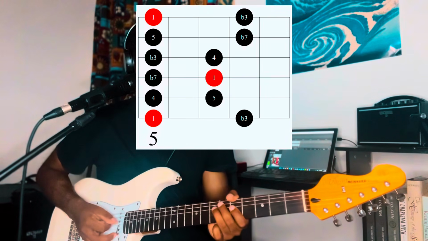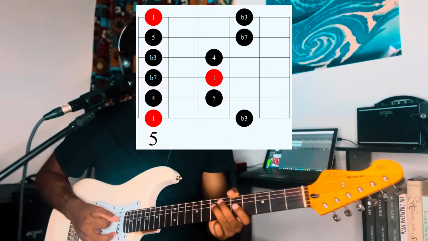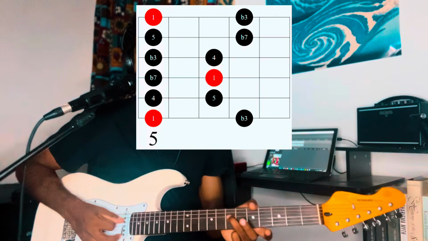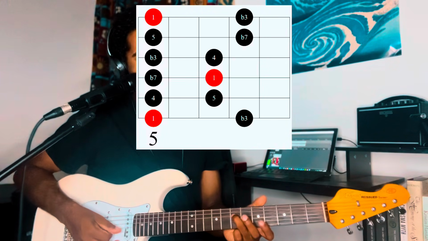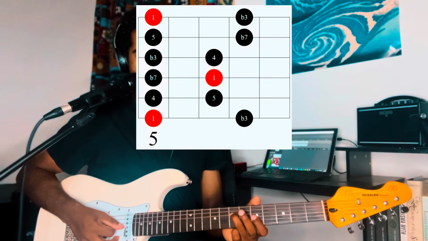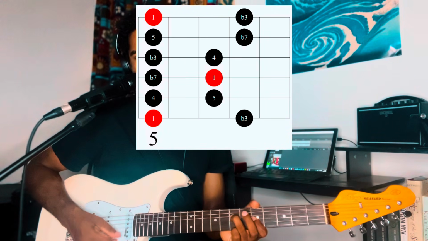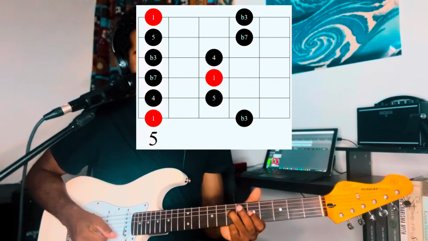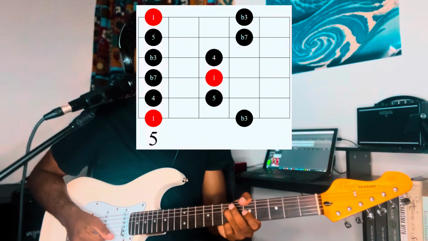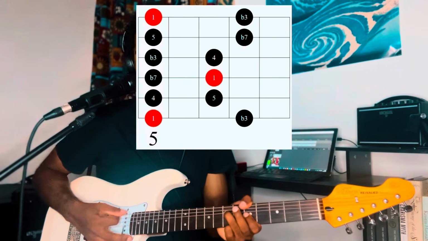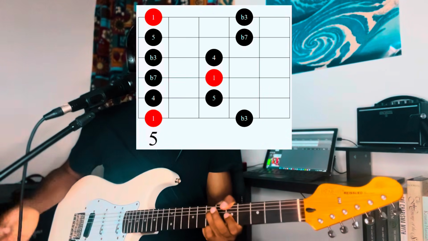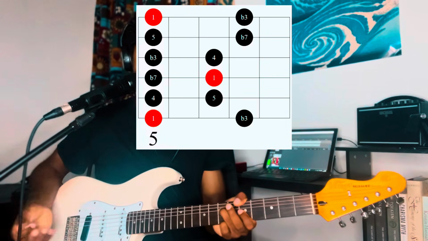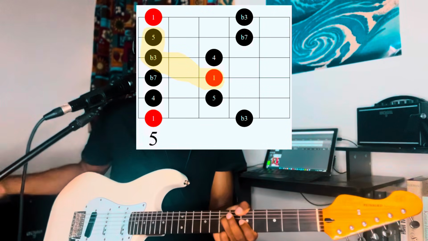So you want to put your 3rd finger on the 7th fret of the D string. Then with your 1st finger, bar the G and B string on the 5th fret. And then add your thumb to the 5th fret of the low E string. And now we have an A minor chord, because our root is the 1, and then we have a flat 3 and 5, which gives it that minor sound.